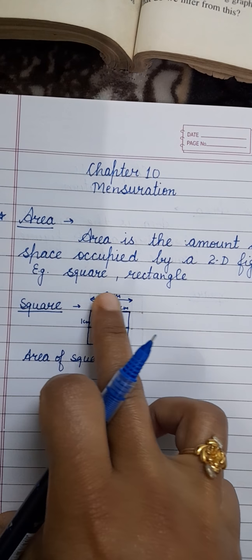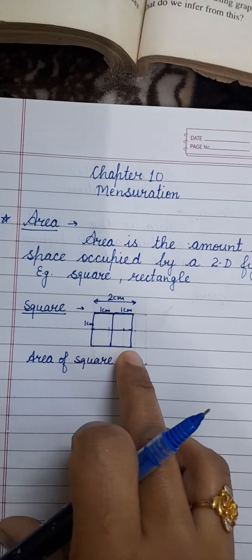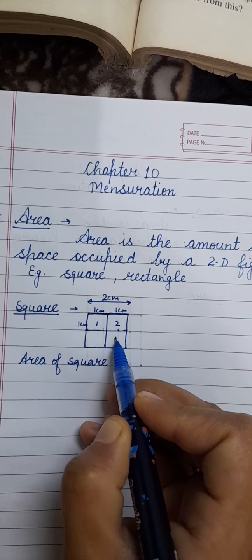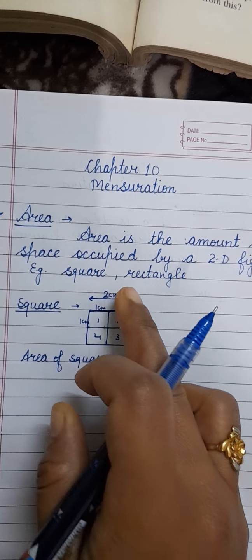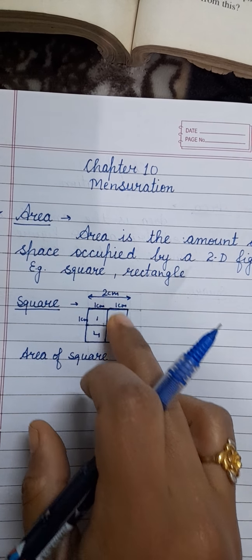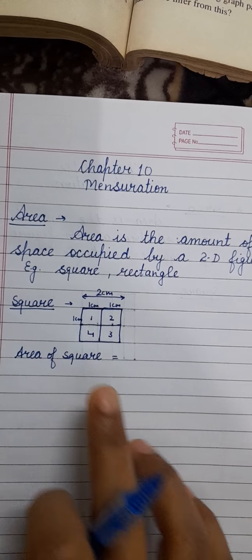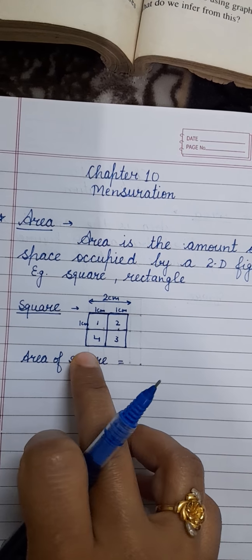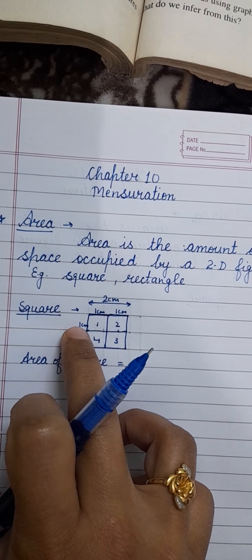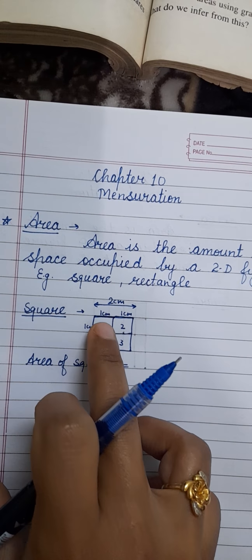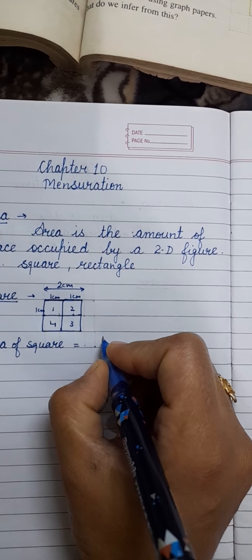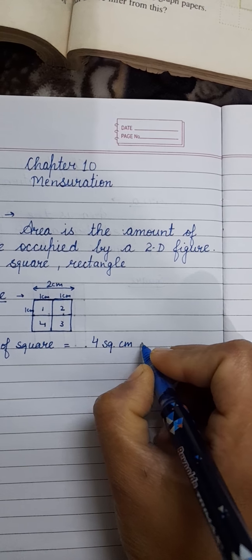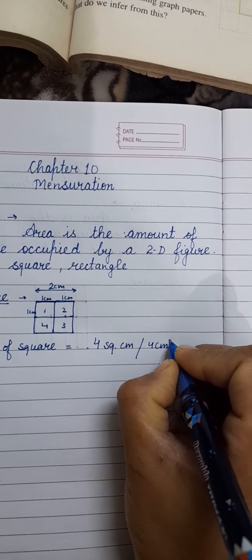According to this figure, this complete square has 4 small squares: 1, 2, 3, 4. So how many squares are occupied by this square? 1, 2, 3, 4. And each of the 4 squares has a dimension of 1 centimeter square. So all 4 will have a dimension of 4 square centimeter, or you can write it like 4 centimeter square.